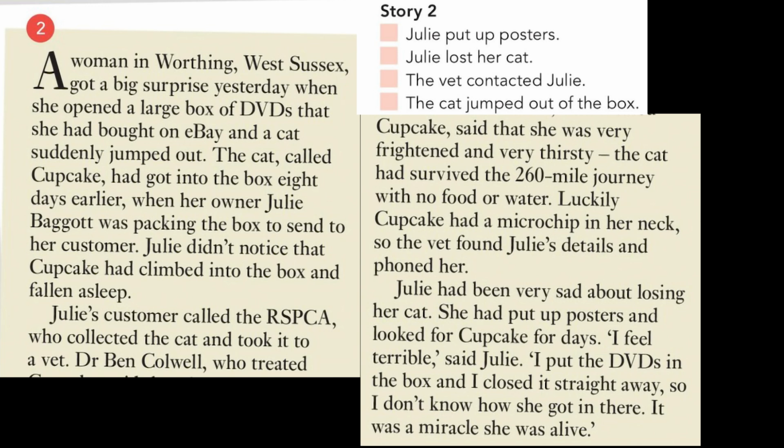Luckily, Cupcake had a microchip in her neck, so the vet found Julie's details and phoned her. Julie had been very sad about losing her cat. She had put up posters and looked for Cupcake for days. "I feel terrible," said Julie. "I put the DVDs in the box and I closed it straight away, so I don't know how she got in there. It was a miracle she was alive."